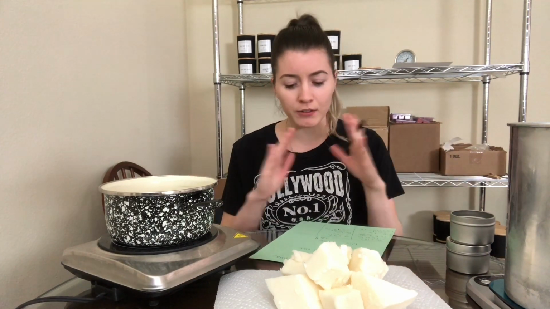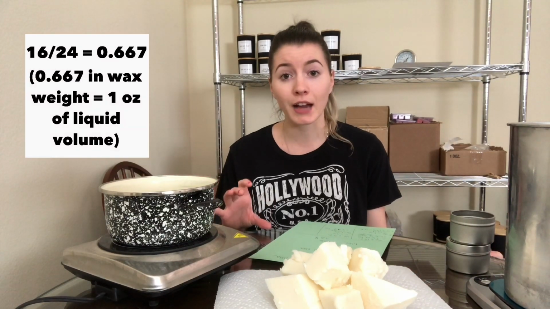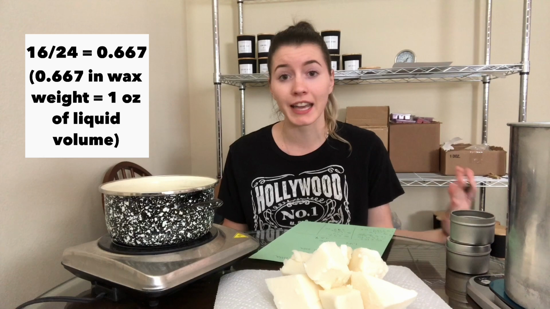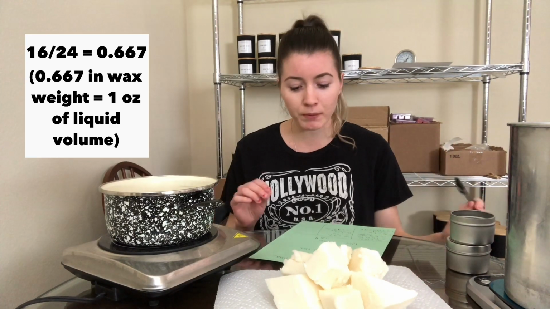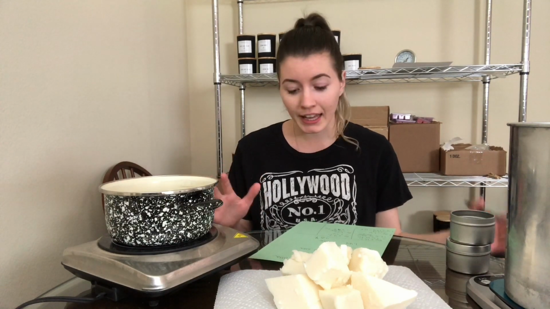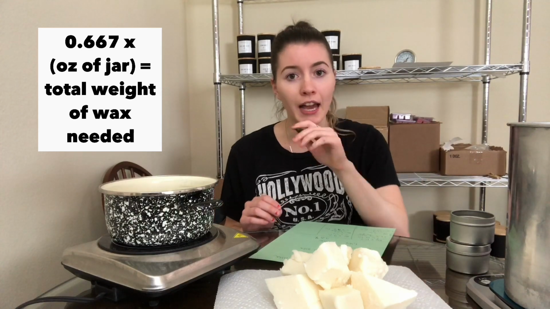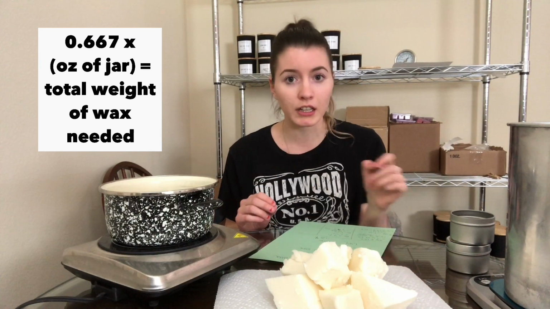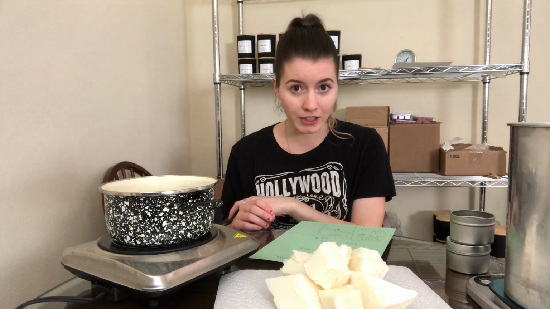So I was just trying to wrap my head around how to figure out, when I have a certain ounce container, exactly how to fill that up correctly. So the formula that I came up with is 0.667 times the ounces of your container equals the amount of ounces in wax weight that you need.